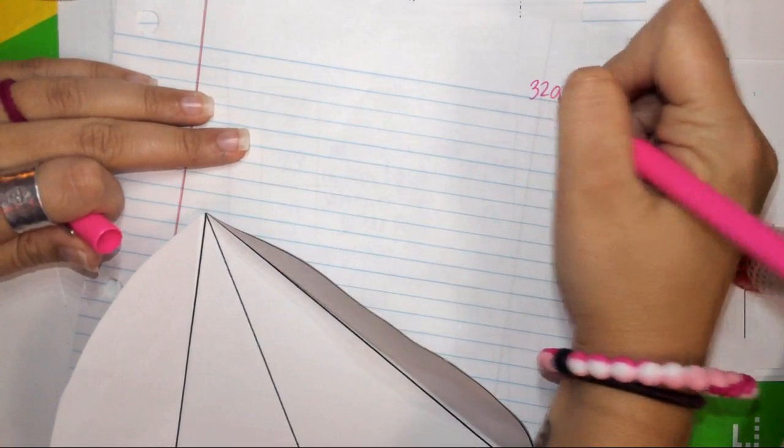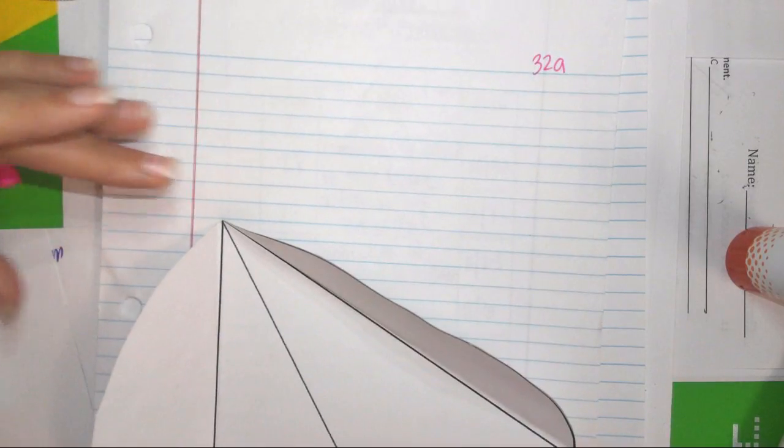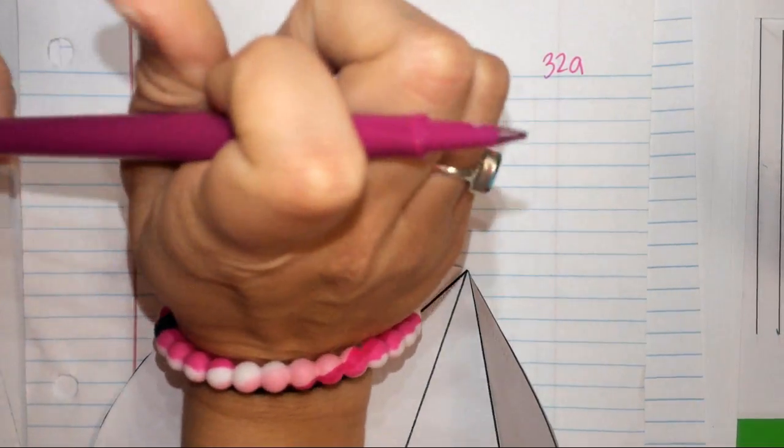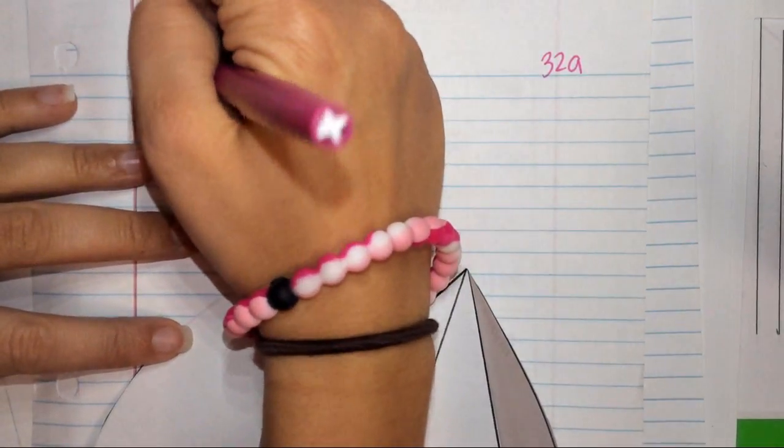32A. And then if we have time, we're going to figure out our name with slope, and it's going to be awesome, and we're going to have a good time. Our learning target for today says, I can find the slope.